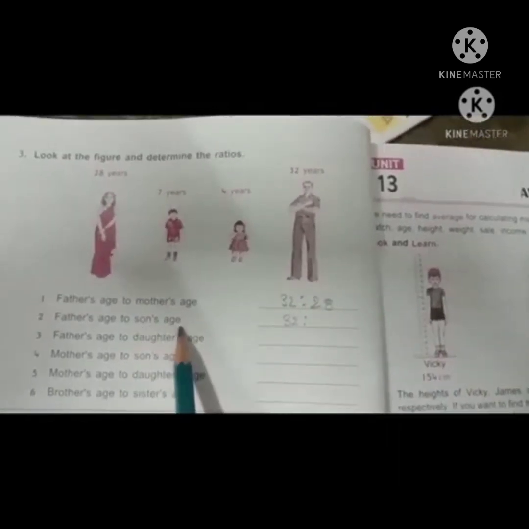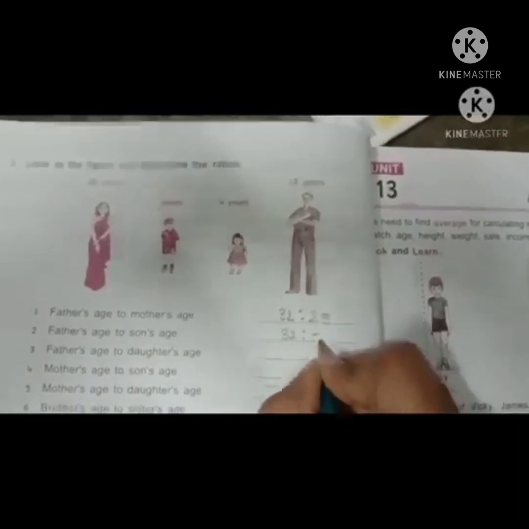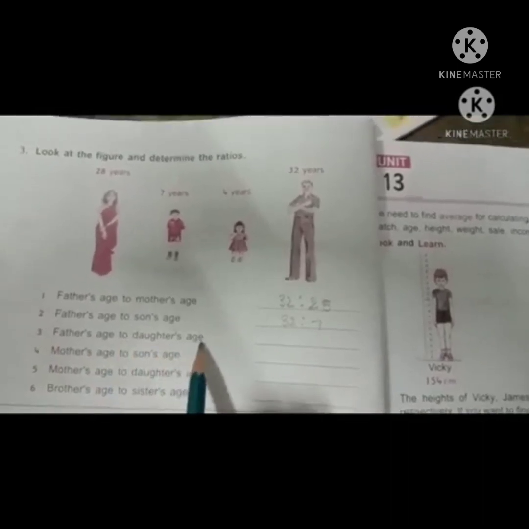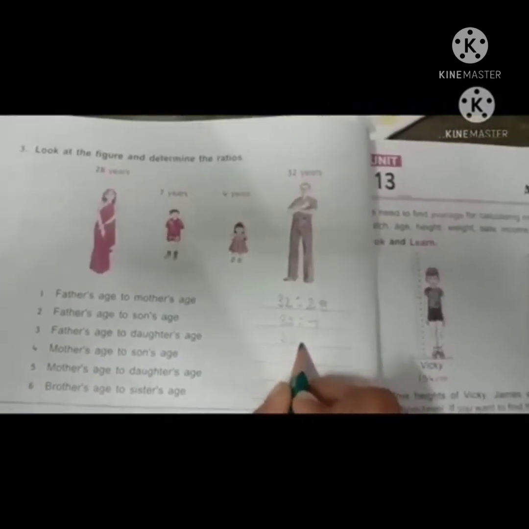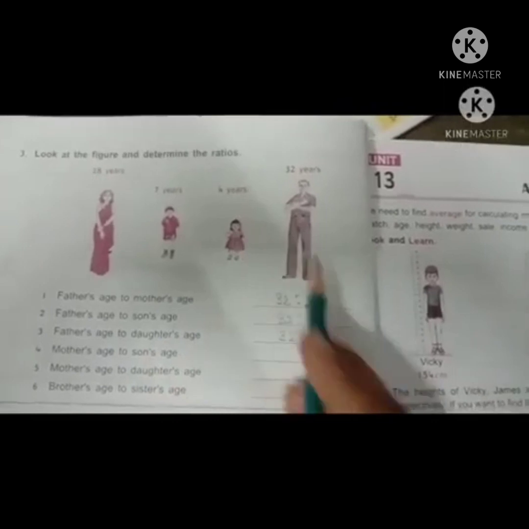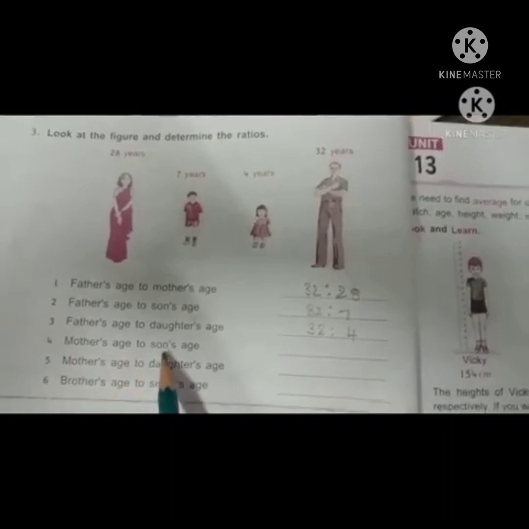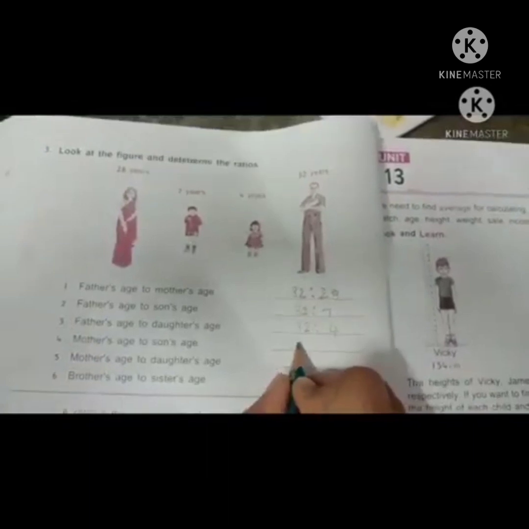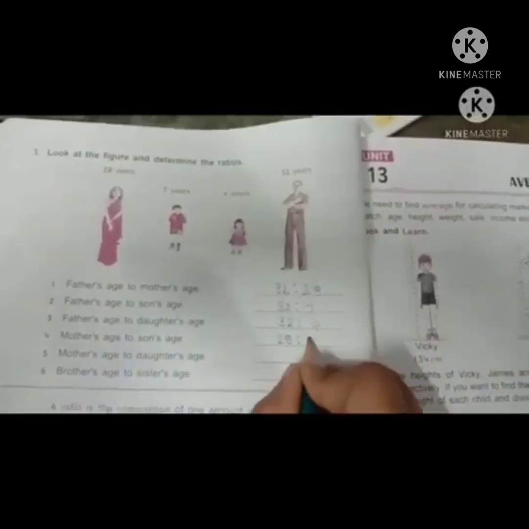Again see son's age. What is the age of the son? 7. So write here 7. Next, father's age to daughter's age. What is the age of the father? 32. And again which age we have to write? Daughter's age, 4. Next, mother's age to son's age. Mother's age is 28. And again keep the ratio symbol. And son's age. What is the age of the son? 7 years. So write here 7.